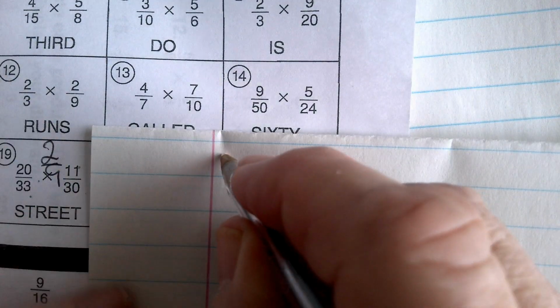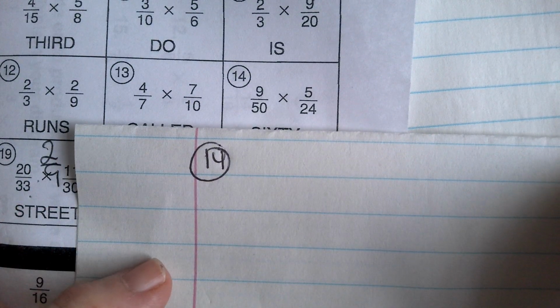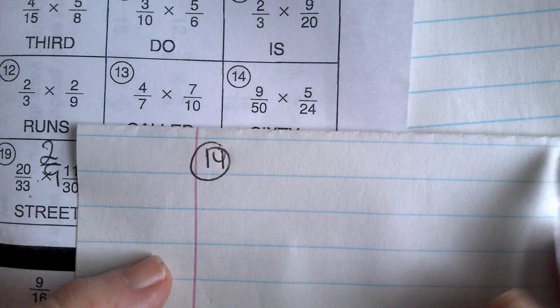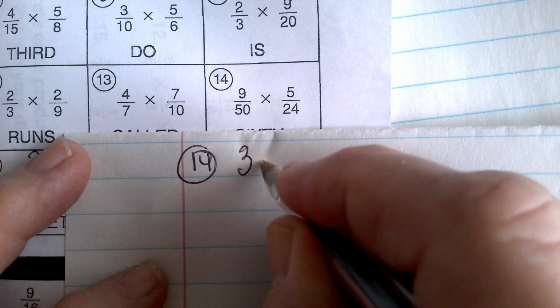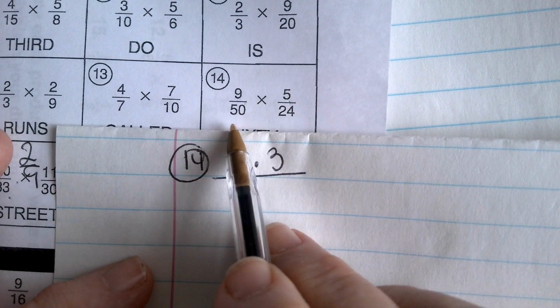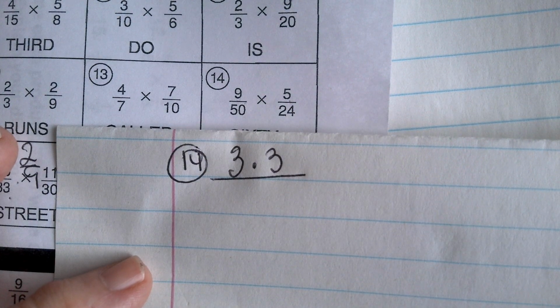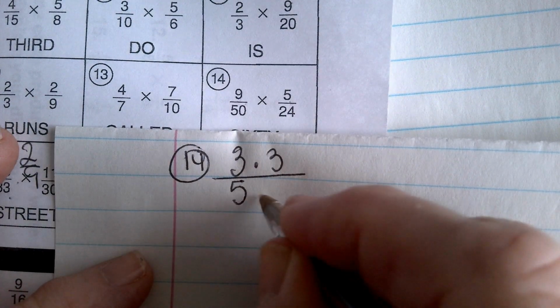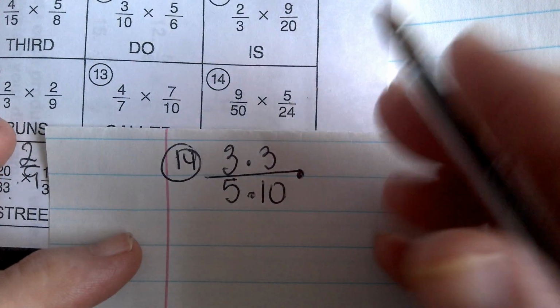But I think, watch carefully. If you use the breakup method, can 9 be broken up? Yes. Into what? 3 times 3. Now, I see a 5 up here. Does 5 go into 50? Yes. So how should we break up 50? 5 times 10. And the 5 can't be broken up.